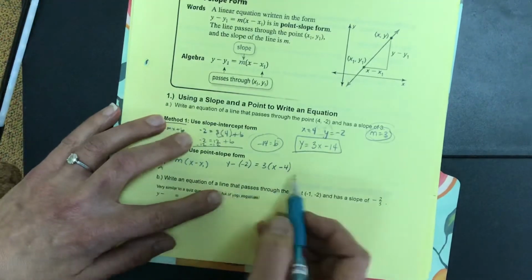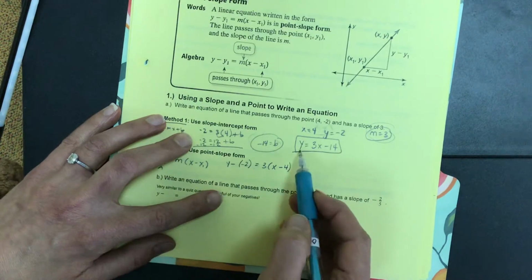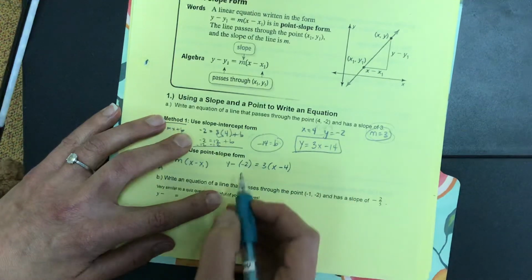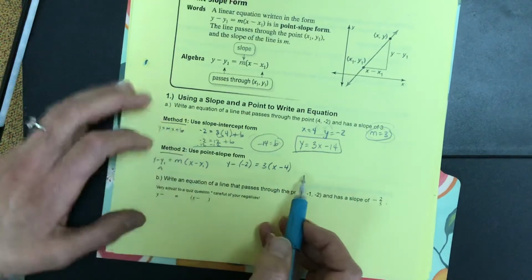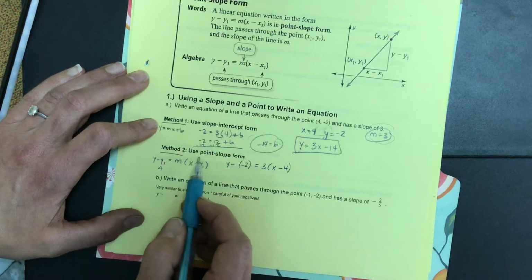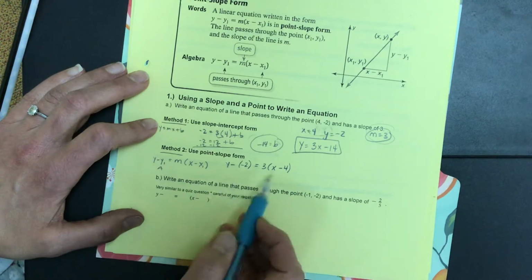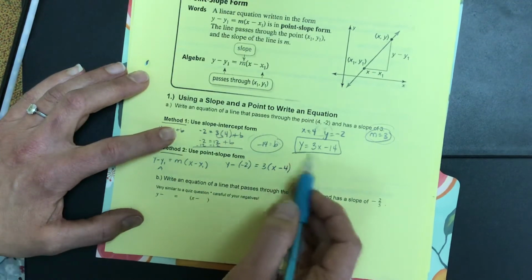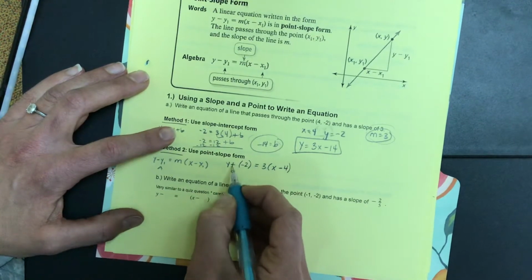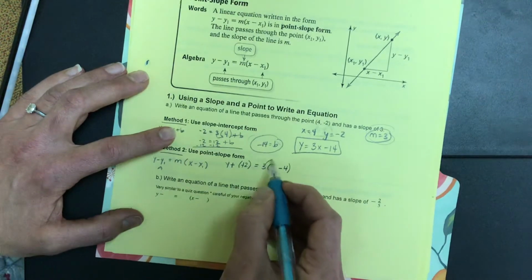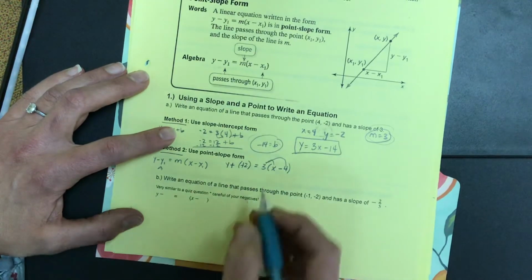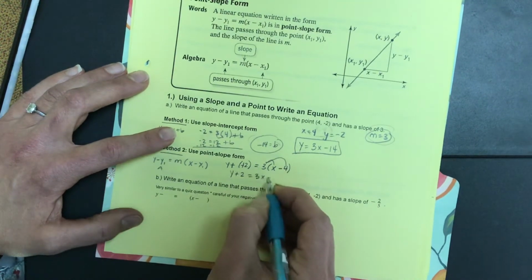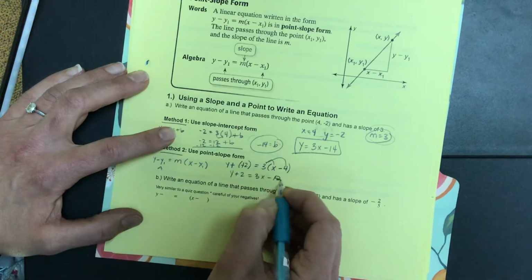Now I get to solve for y. I want it to look just like this. I want to write it in slope-intercept form, that's how I always write my functions. Now, on a test, if it asks you to write an equation in point-slope form, you would leave it like this. But we want to write the equation of the line, so I'm going to show you how to get there. I'm going to distribute, so I've got y plus 2 equals 3x minus 12.